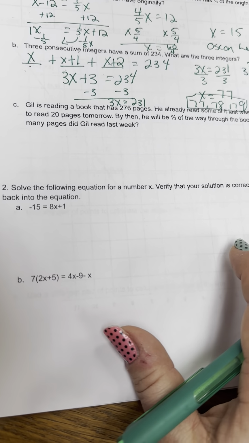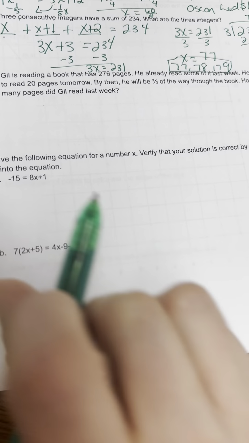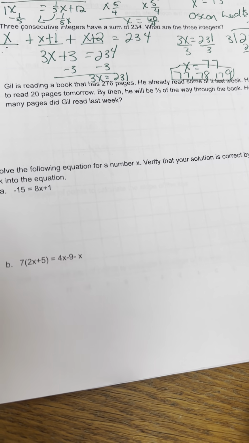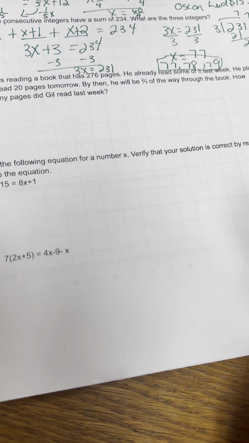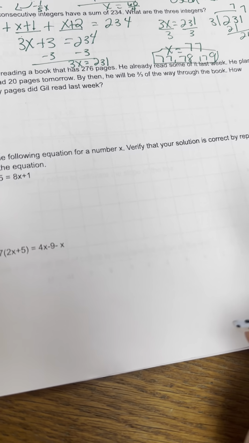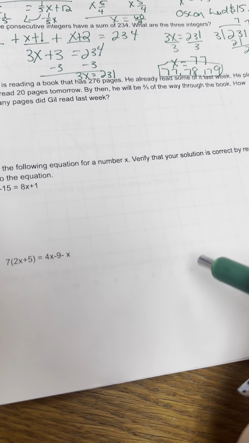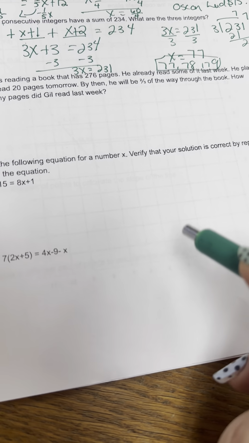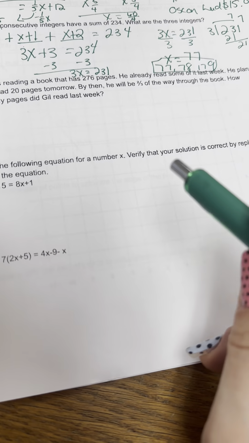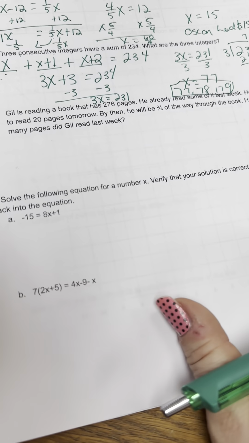All right. C. Gil is reading a book that has 276 pages. He already read some of the book last week. He plans to read 20 pages tomorrow. By then, he will be 2/3 of the way through the book. How many pages did Gil read last week?